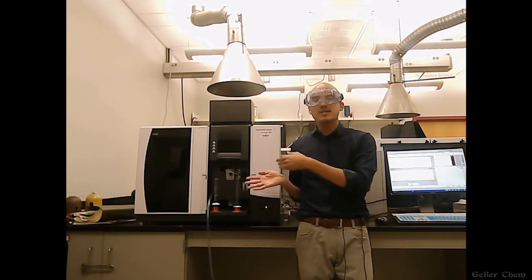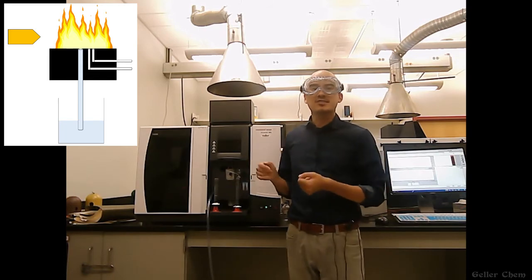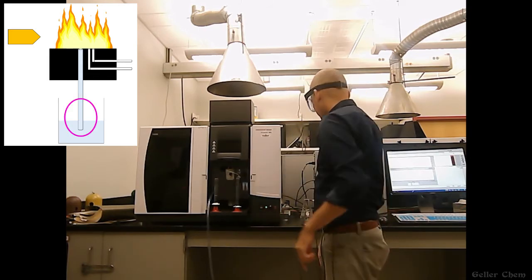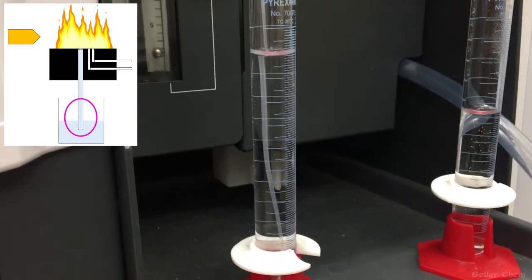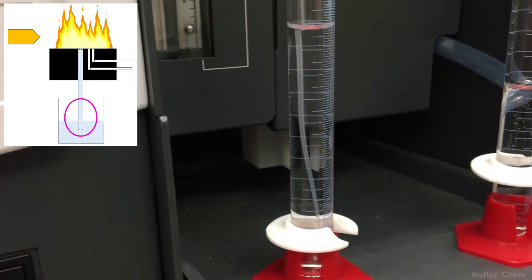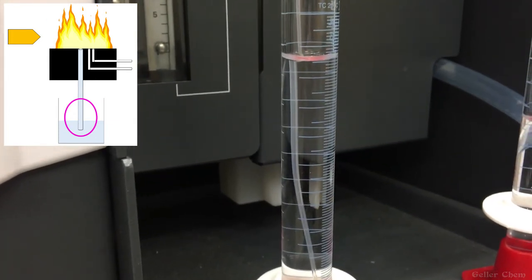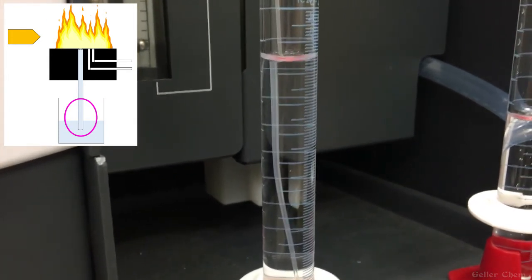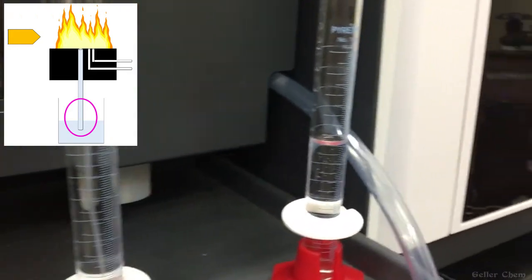So I'm wearing goggles in this video because fires can be a thing. But here's our instrument. There's our schematic. Let's just go through the various parts, starting with our nebulizer tube. Now, I have activated the instrument, and so we see this tube is inserted in water, and we can see that that water level is going down with time. And that's because the tube is aspirating and sucking up that water and sending it into the atomic spectrometer.